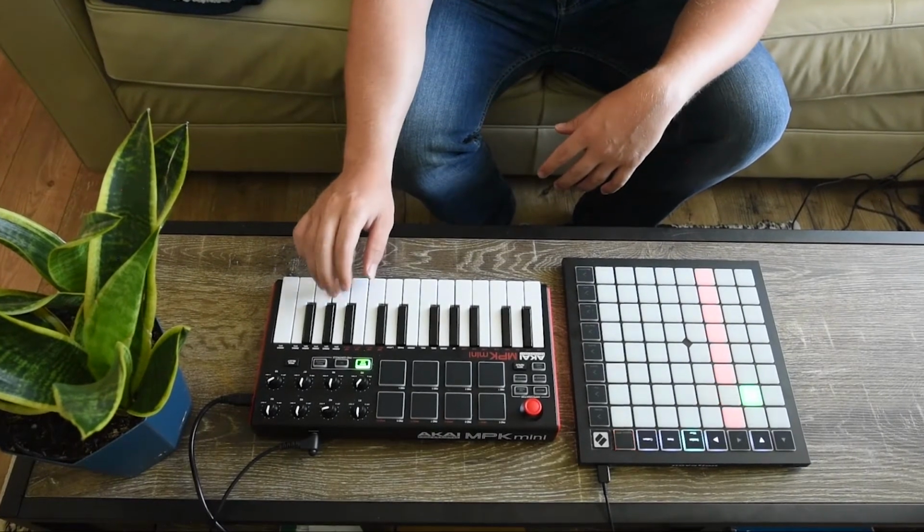MIDI controllers are not absolutely necessary, as you'll see many producers simply using their mouse and computer keyboard to program everything, or they will only use and record real instruments. However, if you do use MIDI a lot and you have basic piano skills, a MIDI keyboard can seriously speed up your workflow. Now, which MIDI controller is right for you?